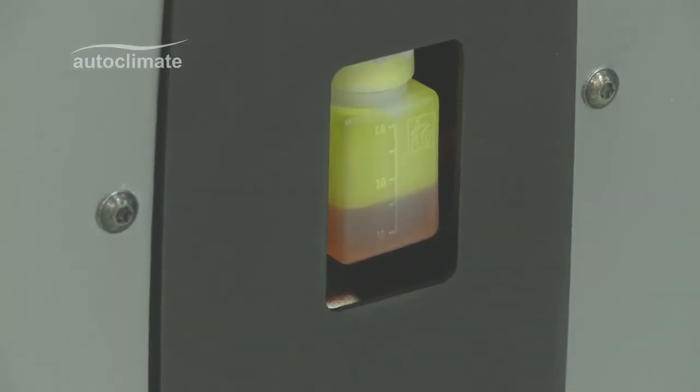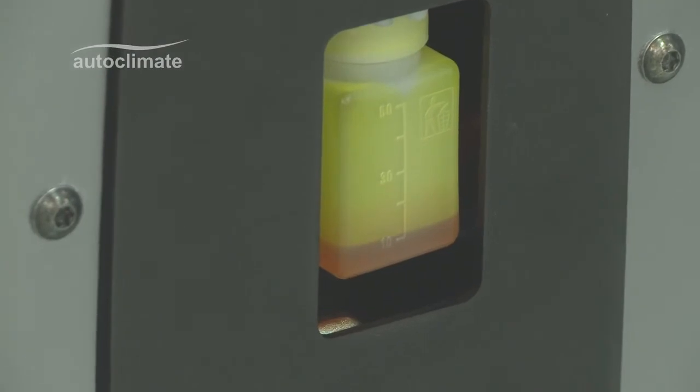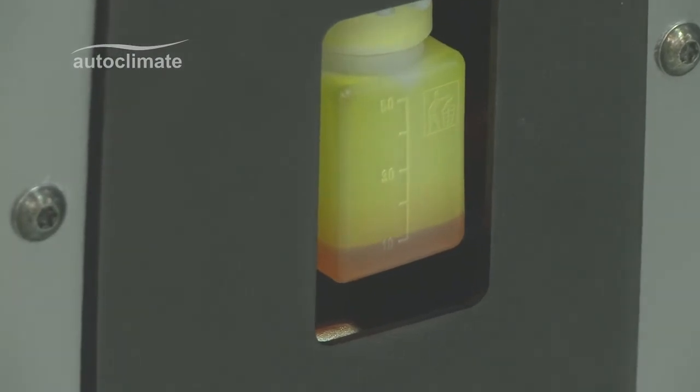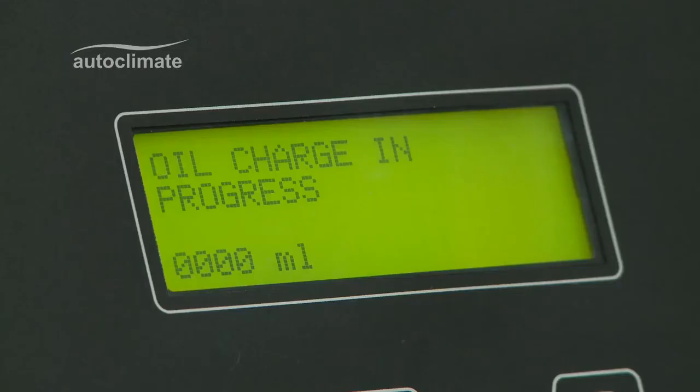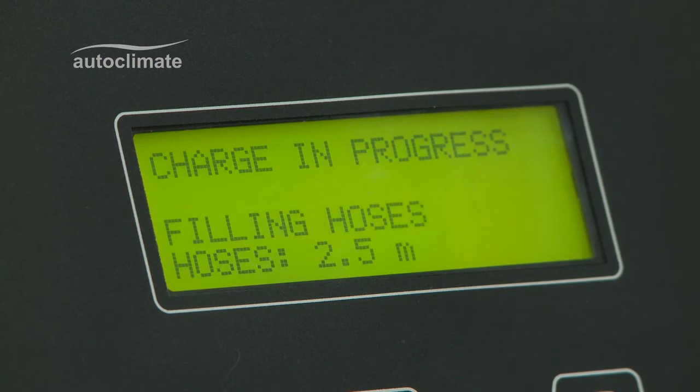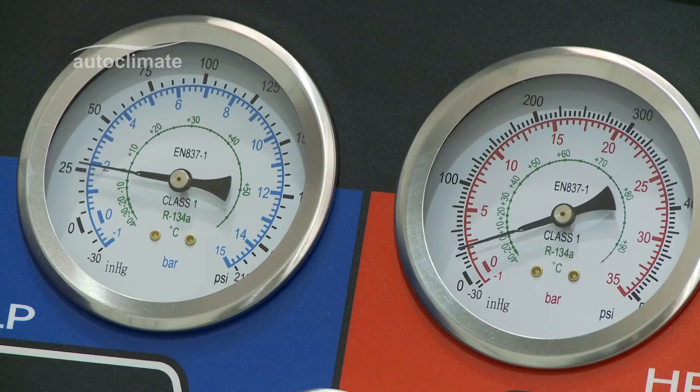If no leaks are detected, the machine continues to inject UV dye and then inject the oil based on the previously entered values. If any oil has been recovered, that volume will be added to the injected quantity. The machine charges the vehicle with refrigerant, and the display shows charge in progress. The scale weight screen displays and increases during the charge. The high and low side pressures also increase.